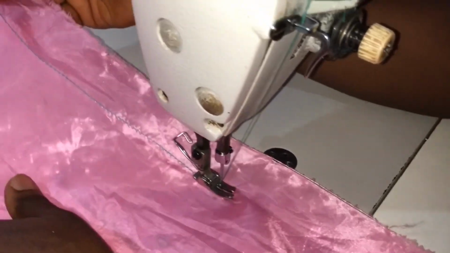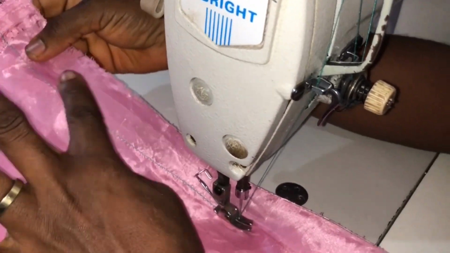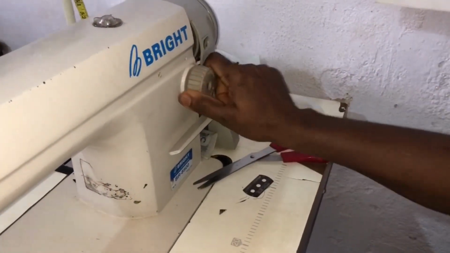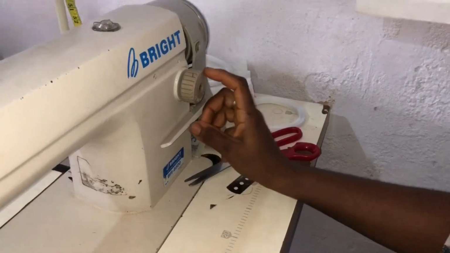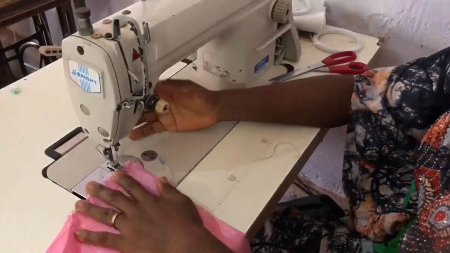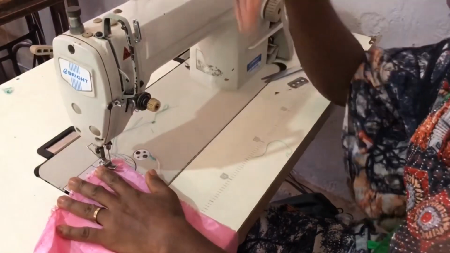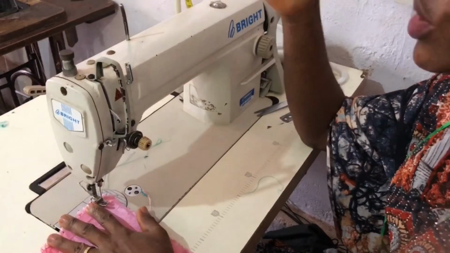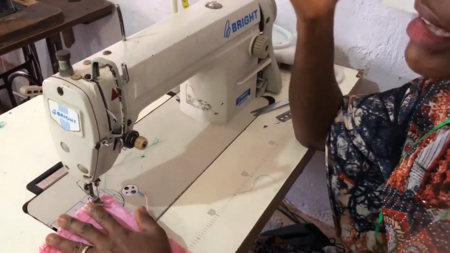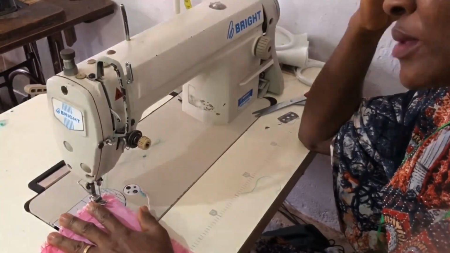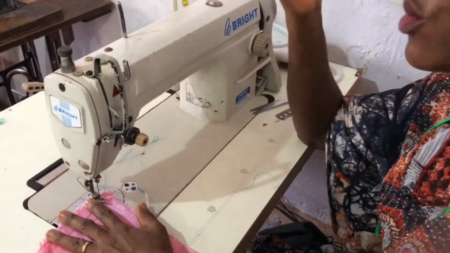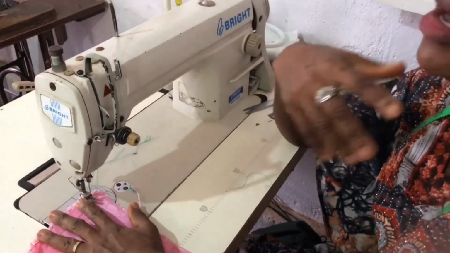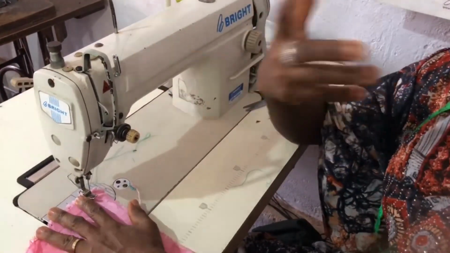The reason why I'm using a different color is because I want you to see it very well. And you can change the tension here depending on how tiny you want your seam to be. It's gather sewing. The prices vary, but you can get a Bright product like this. Now you can get it for like 120, 130, depending on the dollar rate, which is increasing. But other brands, we have Email. Those ones are very expensive. It's your choice depending on how much you have in your pocket.